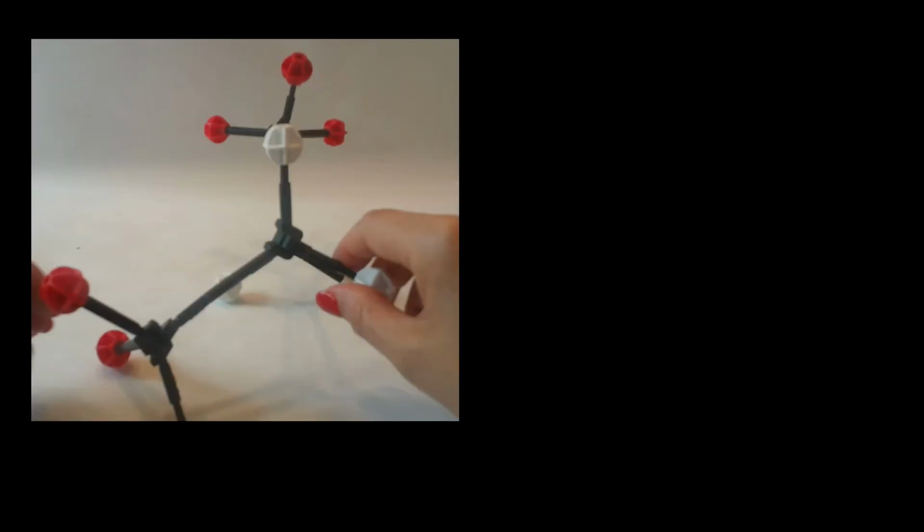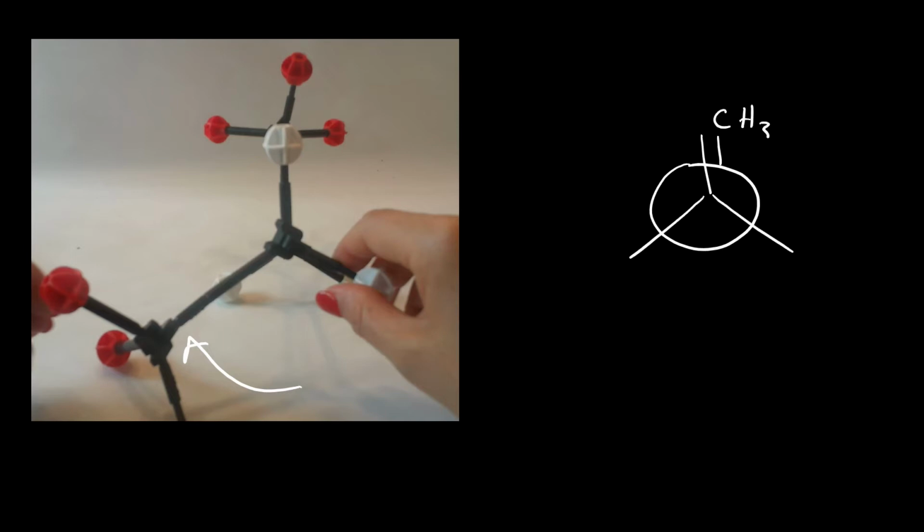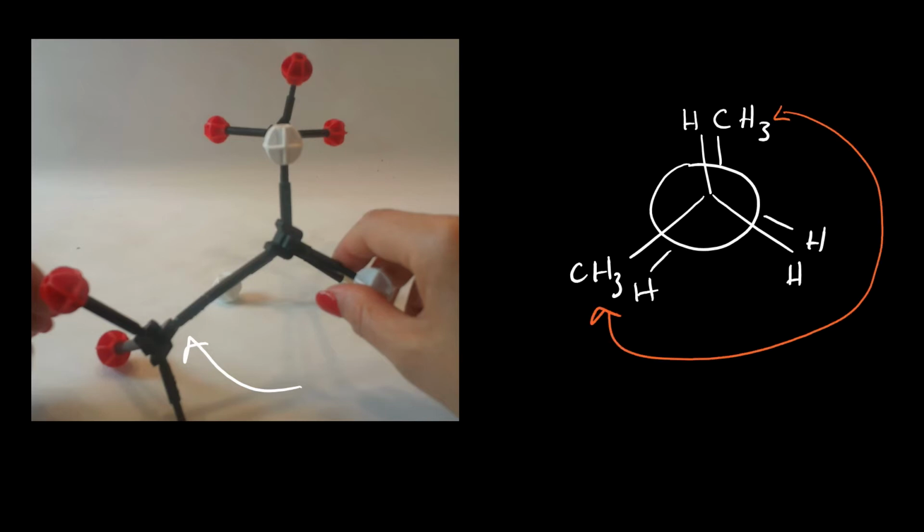Once again, we rotate. Now the methyl group that was down here has been rotated over, so we have another eclipsed conformation. Of course, in the back, this hasn't changed. In the front now, though, we have the methyl group off to the left and then the two hydrogens. So now we are at that 240 degree dihedral angle between the two methyls.